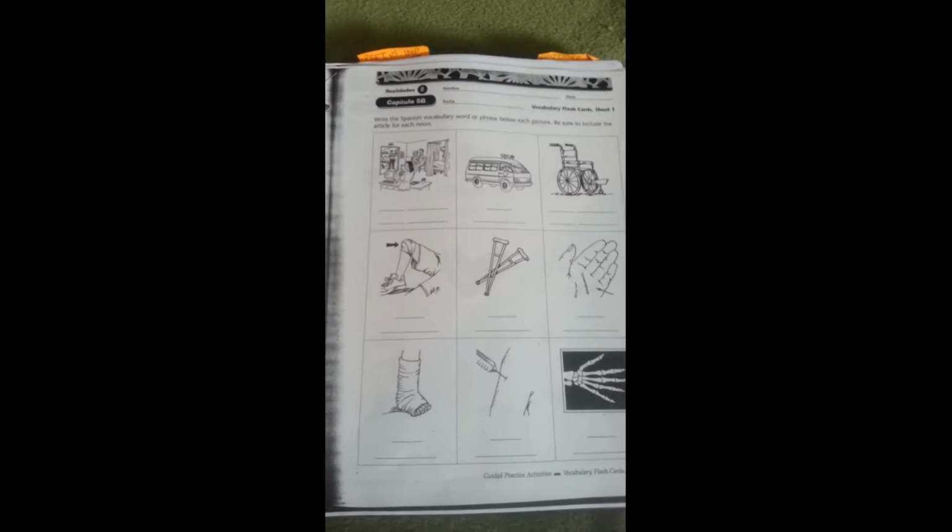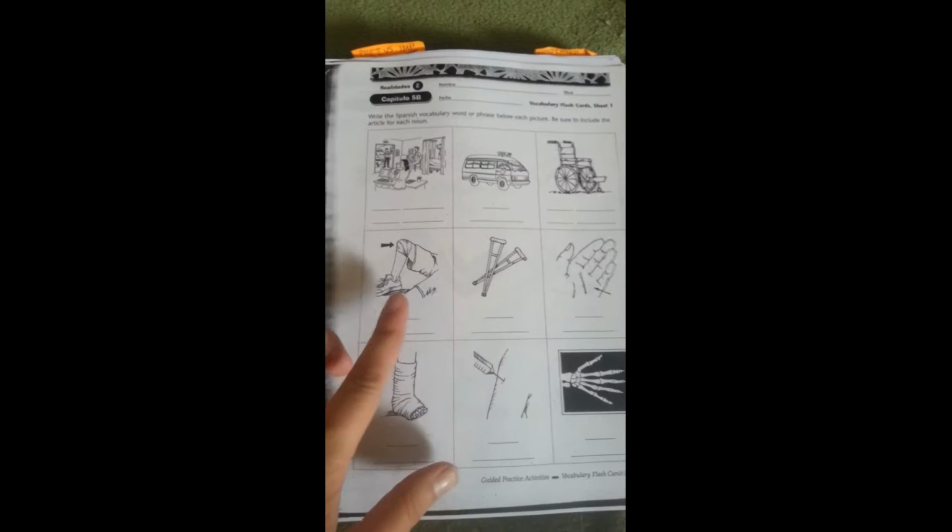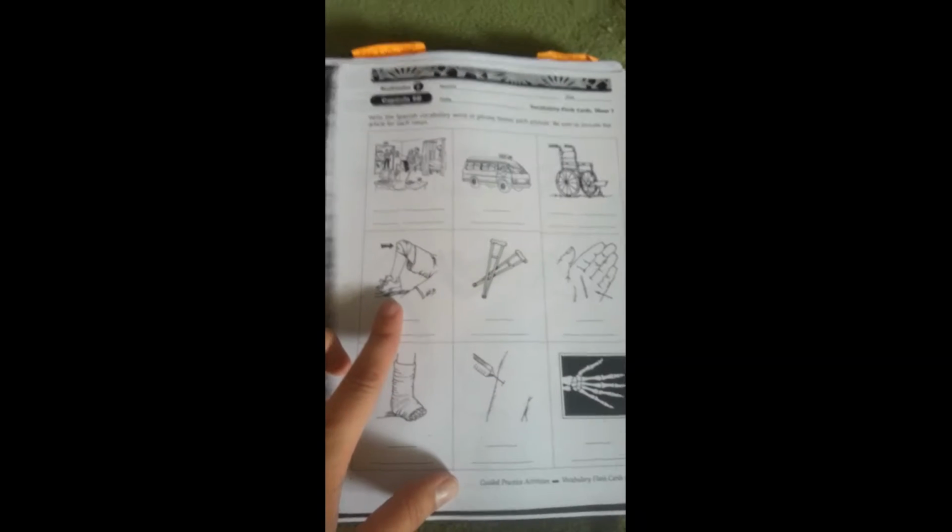For example, I will, in an exaggerated way, demonstrate for the students what each word means. For instance, this picture. I may say something like, "Me corté la rodilla ayer. Hay mucha sangre. Necesito una venda."